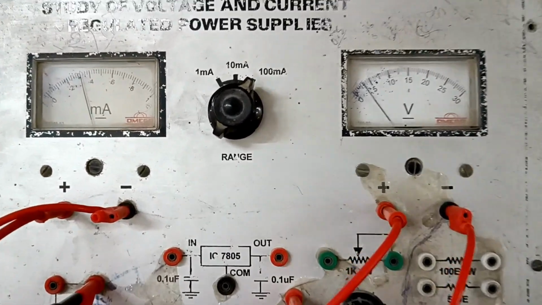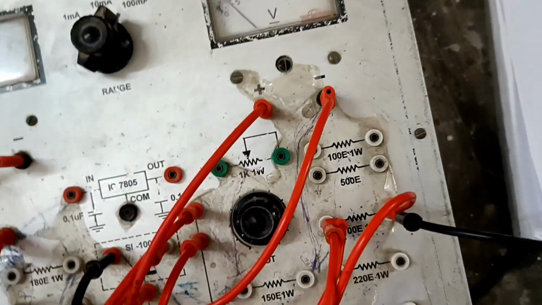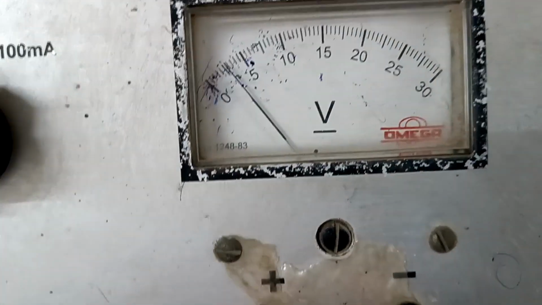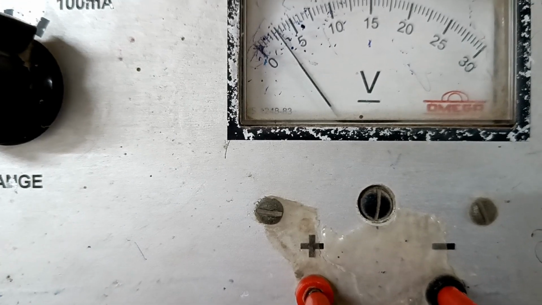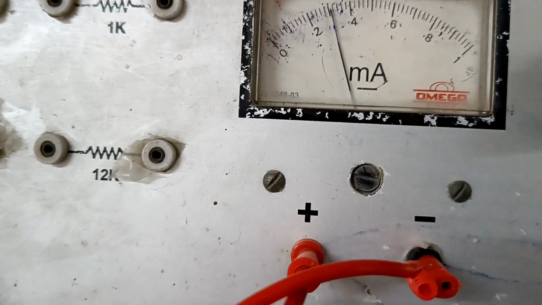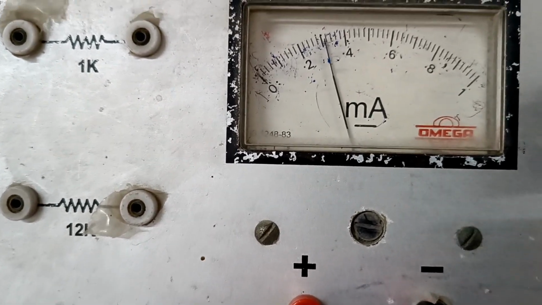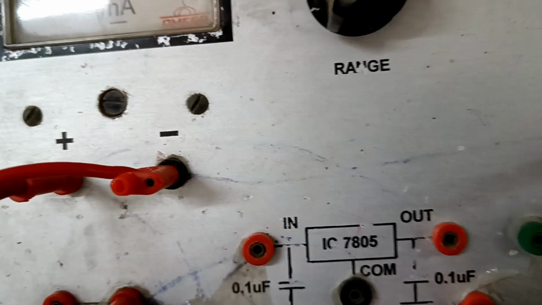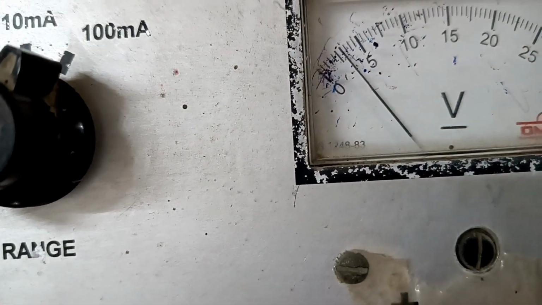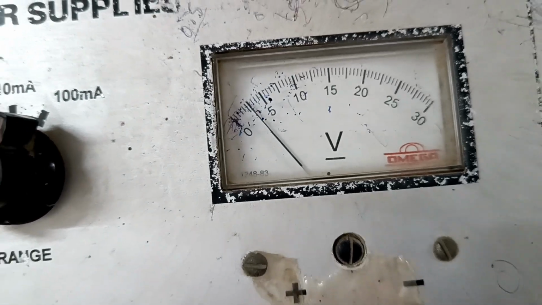So we can see that across the 100 ohm resistance the voltmeter reading is, and also we can see the milliammeter reading. The milliammeter reading is 30 milliampere, and this is 2.5 volt.